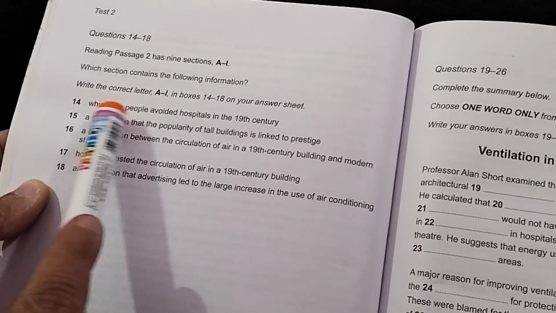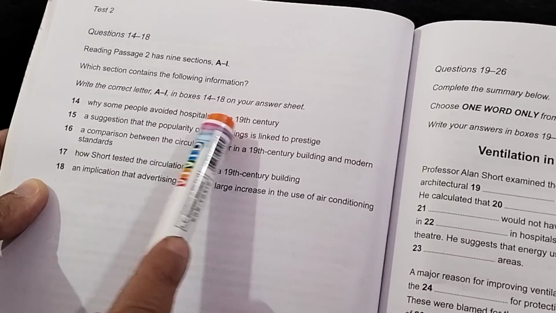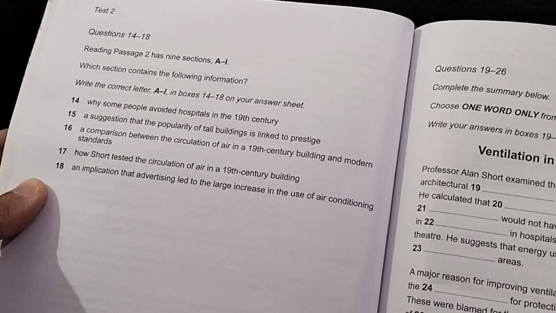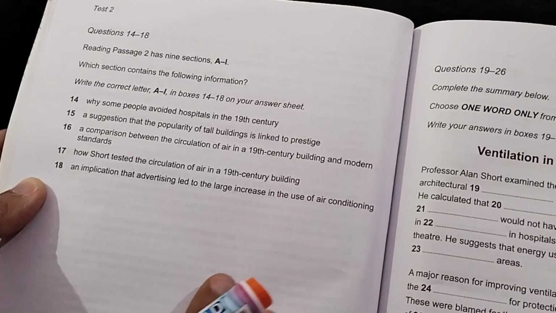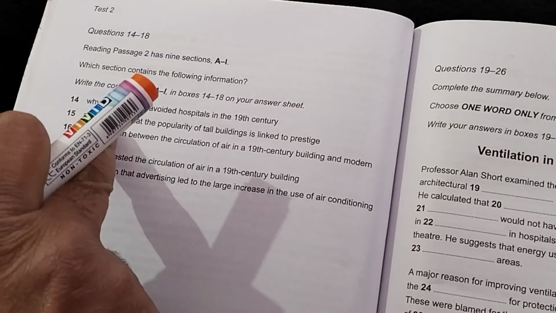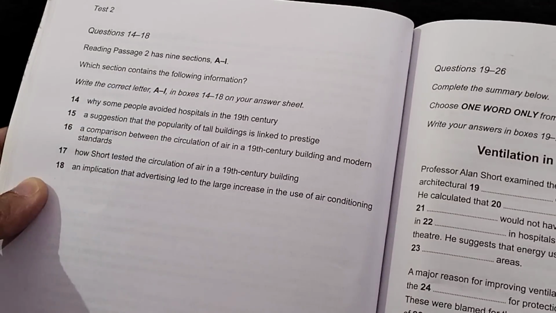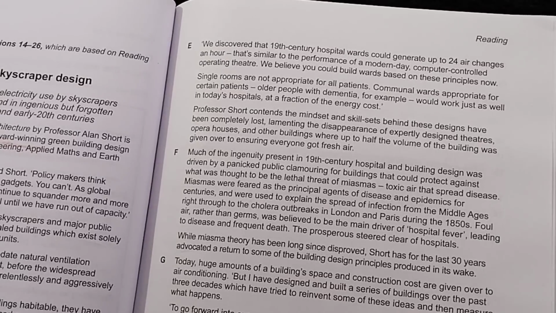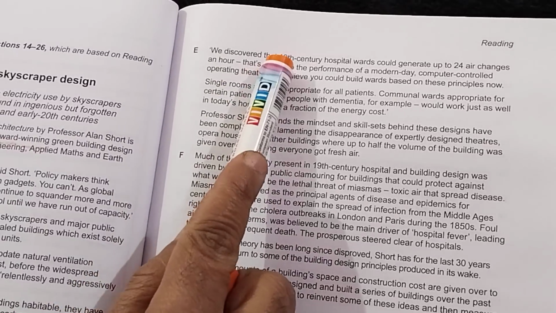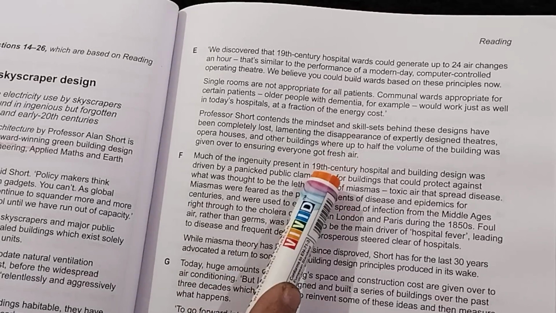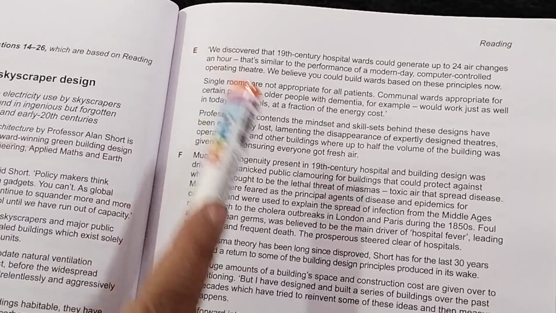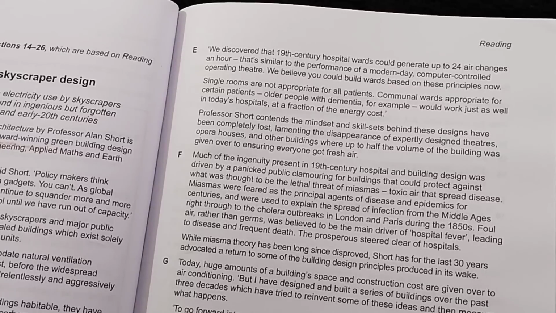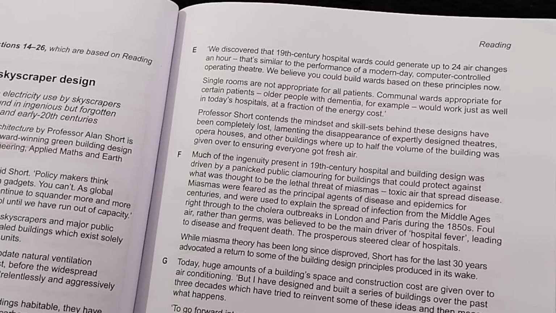So such kinds of reasons would be there. When you read the question statement, you should check the deep meaning behind it, not just read the words. Okay, I will show you the answer now. The 19th century was the keyword, but here 19th century is written in 2 paragraphs, here in E and F. Now I have to find out the reasons why people avoided hospitals.